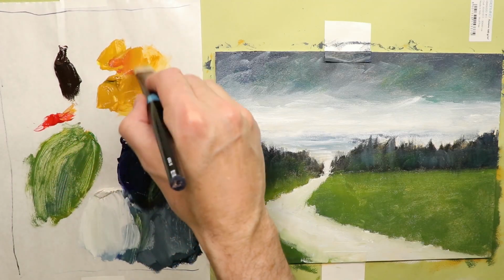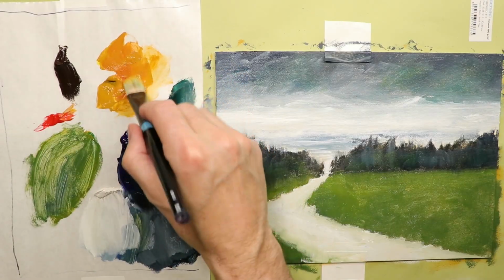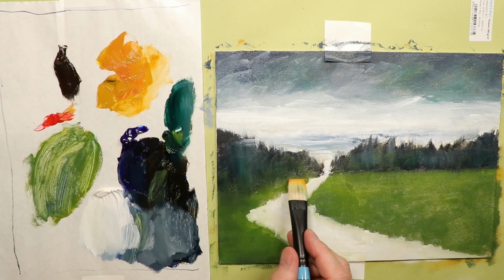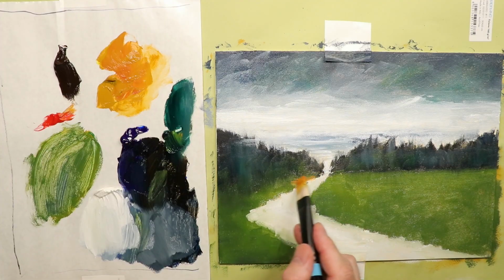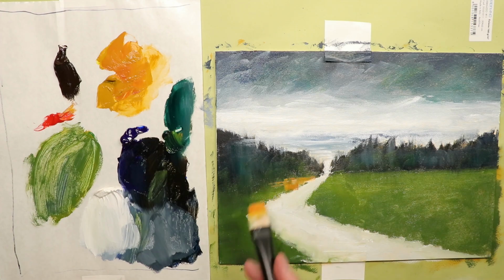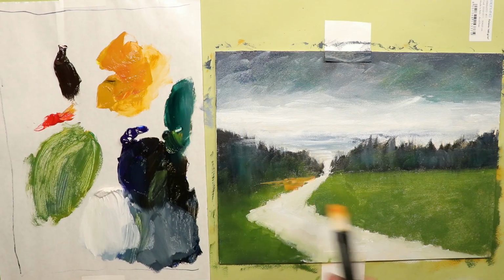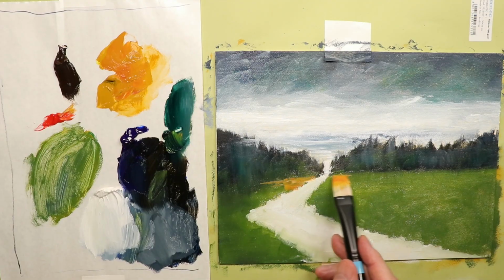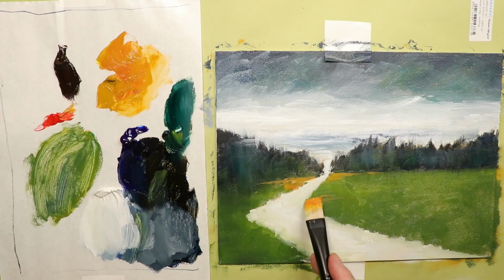That's where you can add in this little bit of red and yellow ochre, cadmium red and yellow ochre, and really get a nice bit of pop of color here. That looks really good. But I would just use this very sparingly, the yellow ochre and a little bit of that cadmium red.